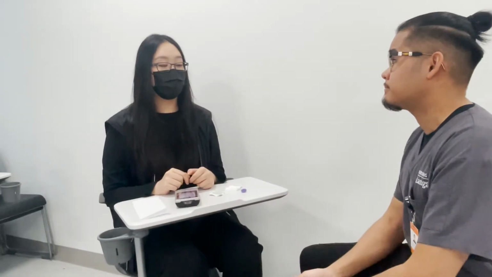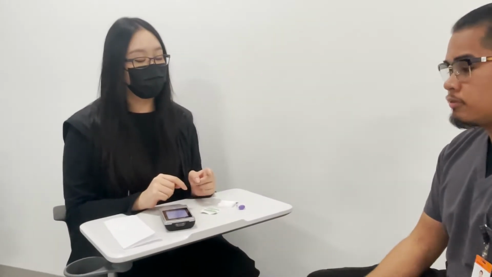Alright, so now that you got the strip in, what's the next step? I'm gonna choose a finger and then clean it with alcohol. Okay, perfect. And I'll just choose the one on the side. Just on the side? Okay, yep, that's exactly right.